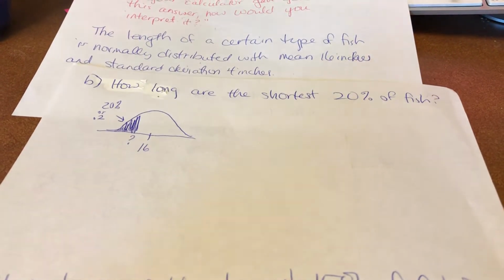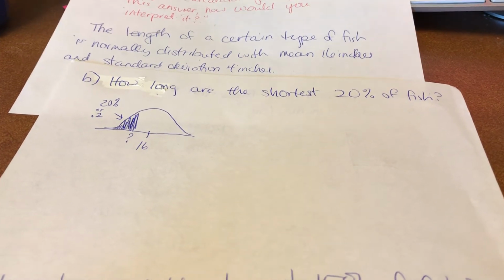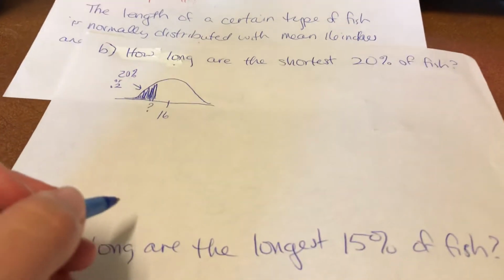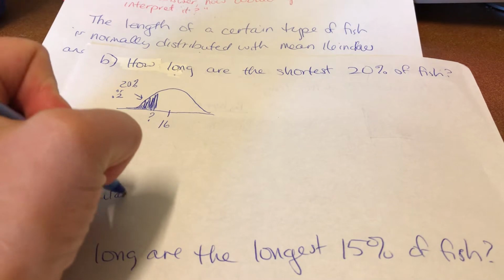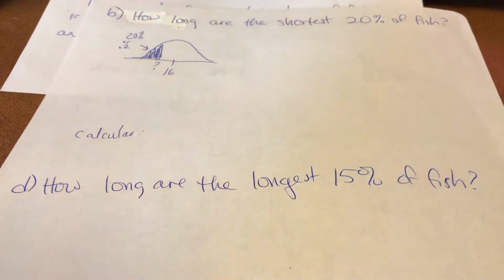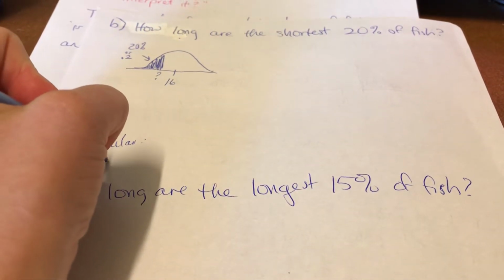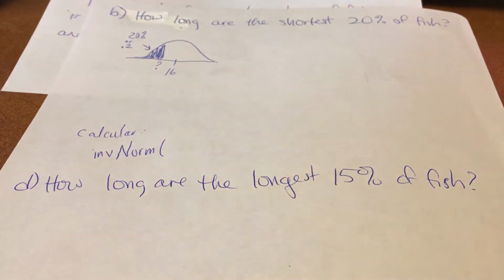So we can do this again, either by hand or by calculator. I'm going to do calculator first this time. The other questions I did hand first. Let's just do calculator first. But again, I'm going to do it down here. Because this is going backwards, I gave you the percent and I want the cutoff. We're going to use not normal CDF, but inv norm, inverse normal.